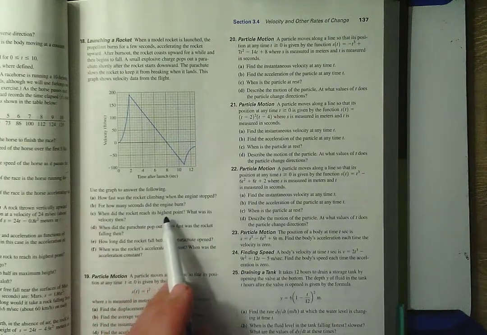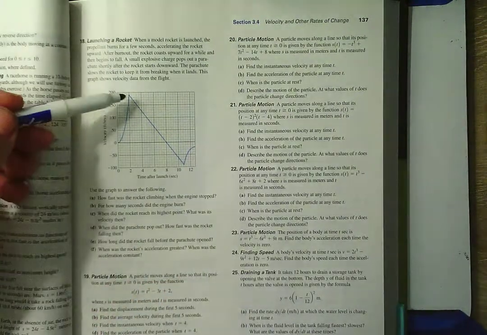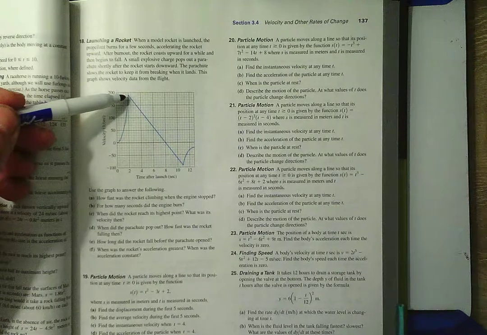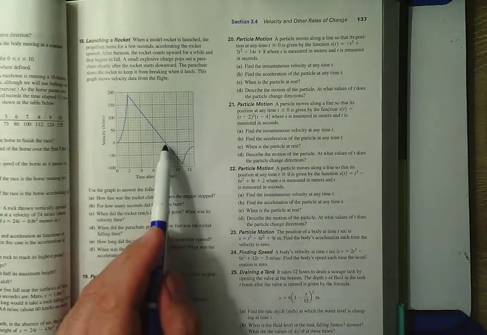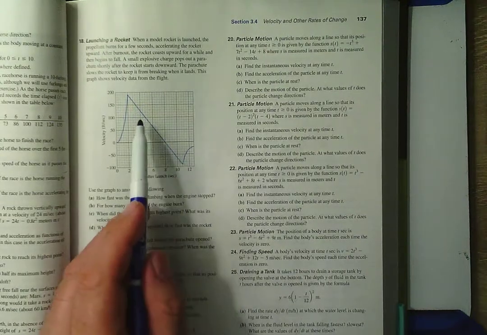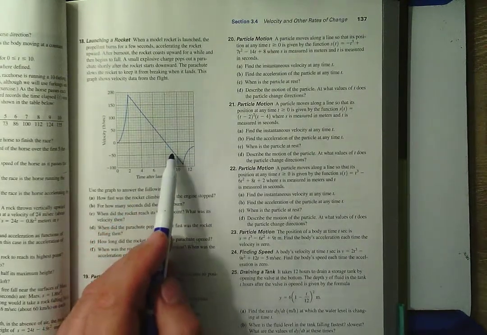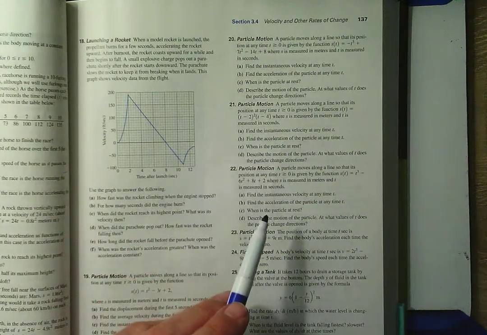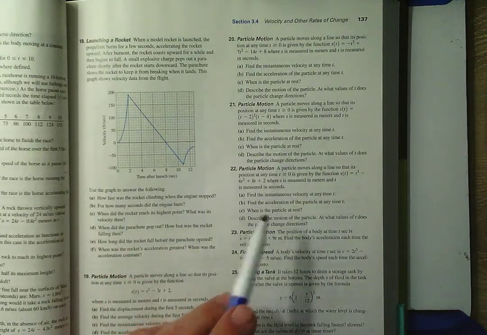When did the rocket reach its highest point? Not here. This isn't a position graph, but instead here, because this is a velocity graph. Velocity was 0. When velocity is 0 and I'm positive on one side and negative on the other, I know I've got my maximum. What was the velocity then? 0.